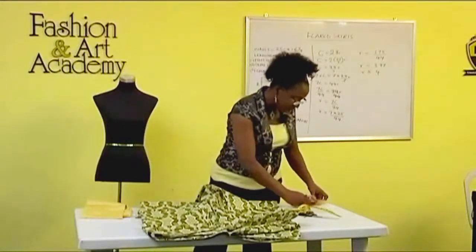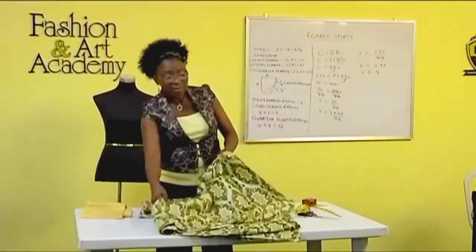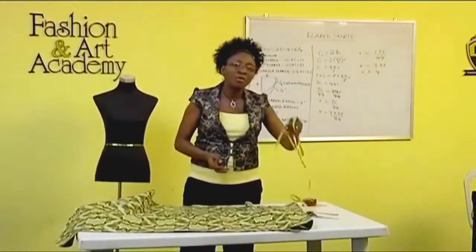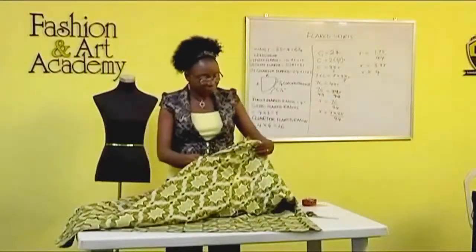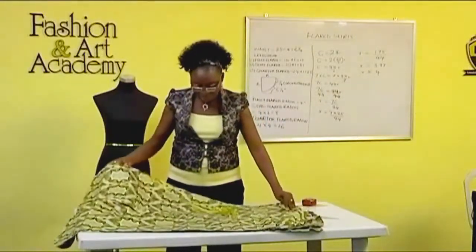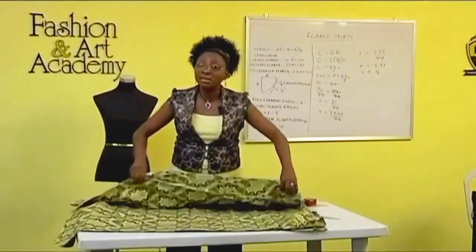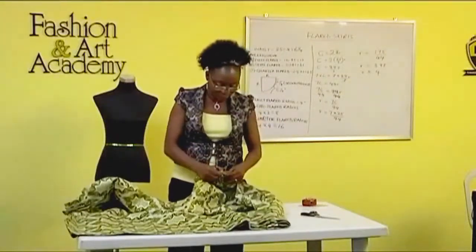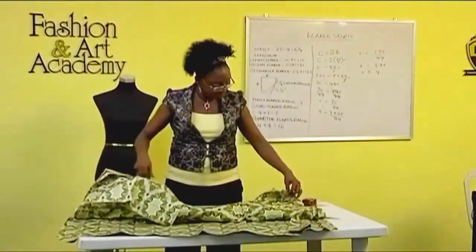So for me to do that, I'll first of all check the width of my fabric. Because this is Ankara, the width is most times not more than 43, 45 or thereabouts. That's why for Ankara you may not be able to get a long fully flared skirt. And if you must get a long fully flared skirt, you'll have to join it at the sides, and that will be so bulky, I'm sure you wouldn't like it.